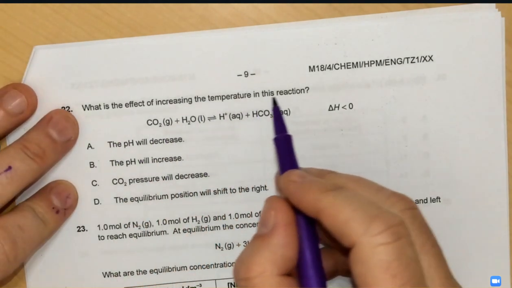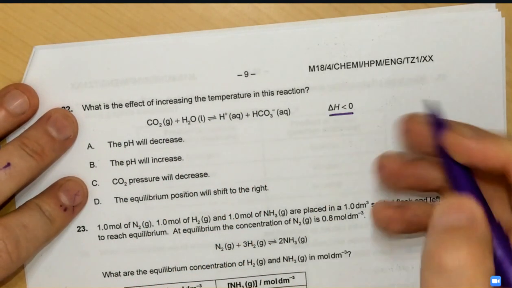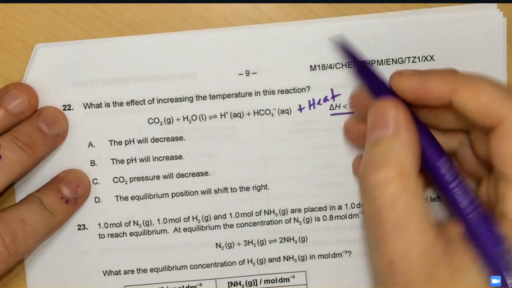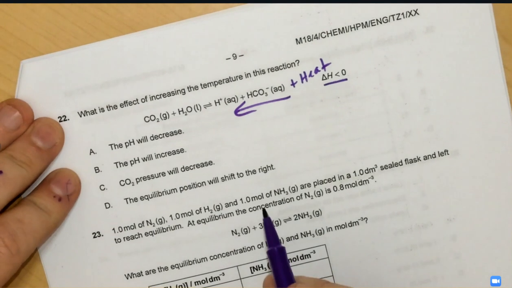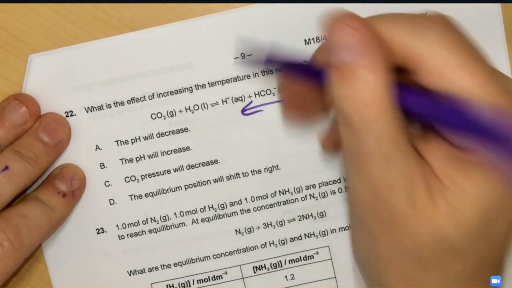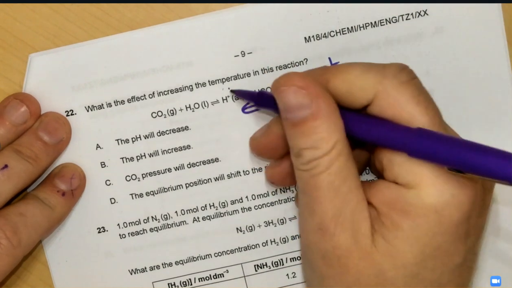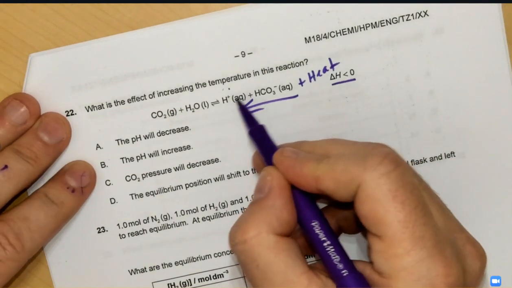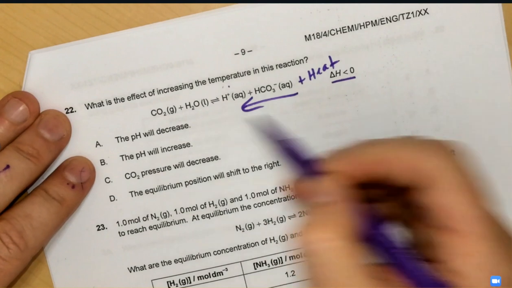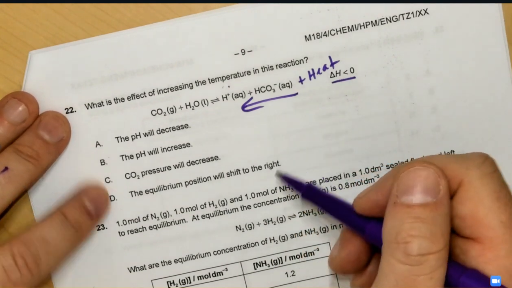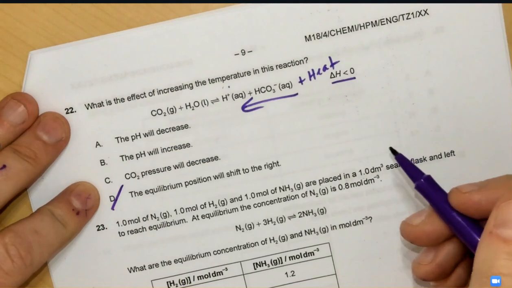What is the effect of increasing the temperature on this reaction? It says delta H is negative. That means it's exothermic. So if we increase temperature, it's going to force it back toward the reactants. Since that's going to decrease the concentration of hydrogen ions, that is going to mean less acidic. So that means the pH will increase. So it won't shift to the right, it'll shift to the left.